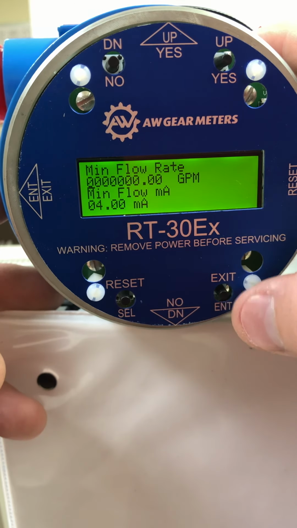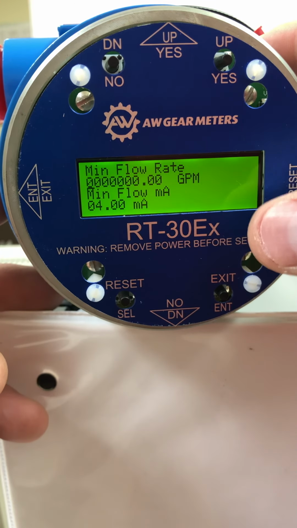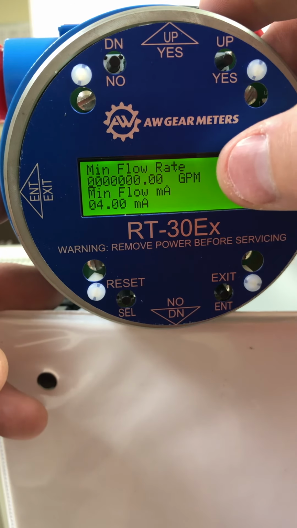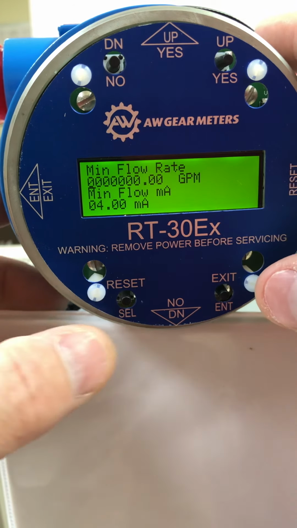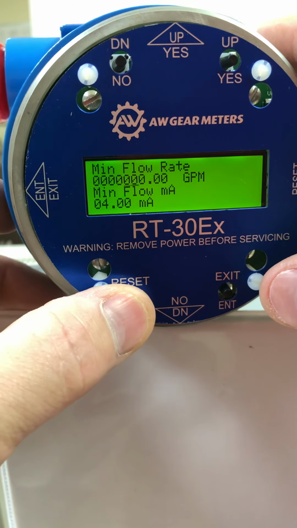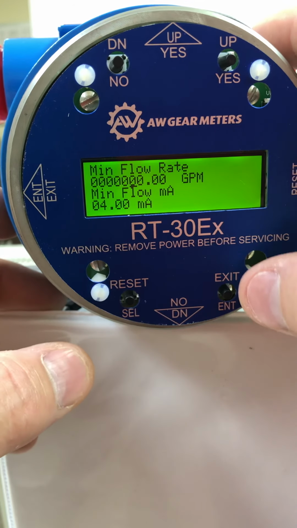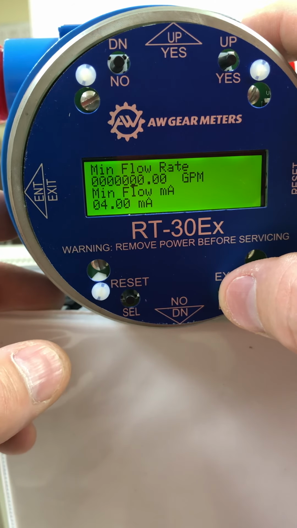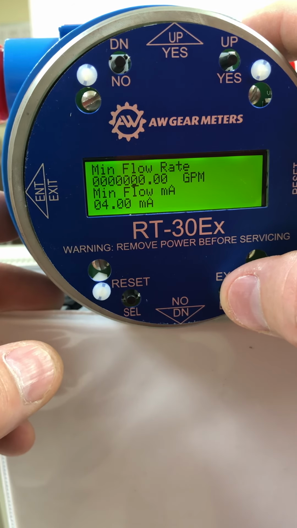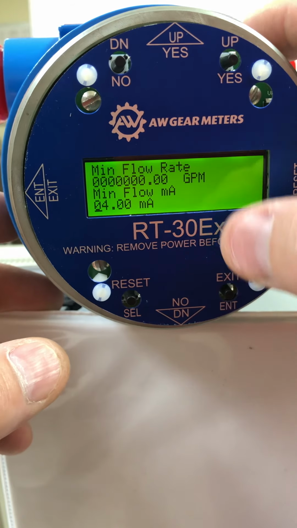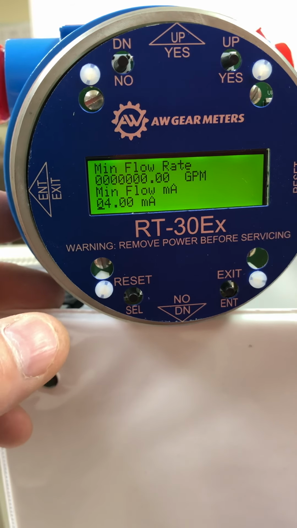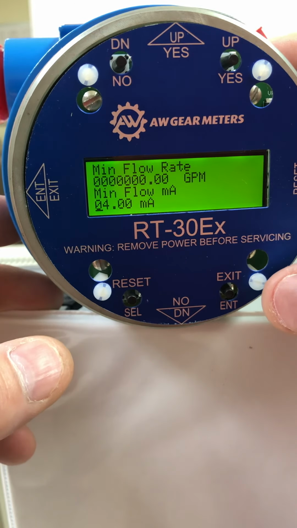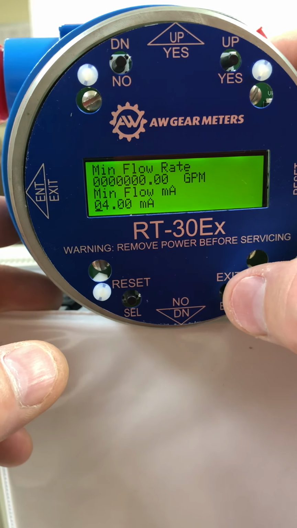So we hit enter, and it takes us to the screen that says, how many GPMs do we want 4 milliamps to equal? We're in the GPM range right now. We can move over the same way we did in the K-factor programming. We hit enter if we're happy at 0 GPM equals 4 milliamps. We can change the 4 milliamps to 0 milliamps if you want, or whatever zero factor on the milliamps you want that to be as well.